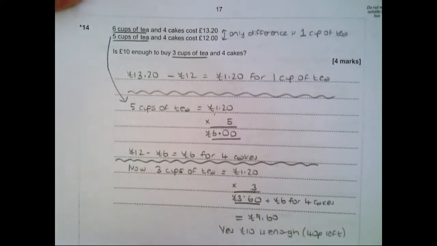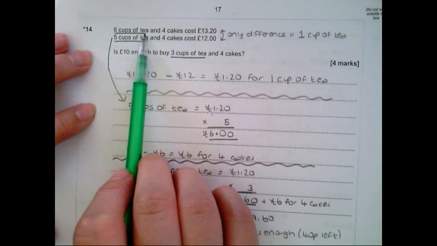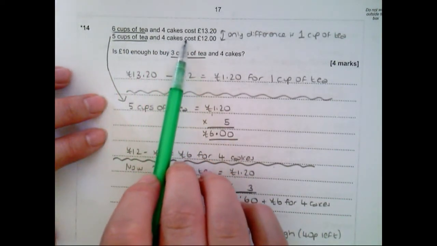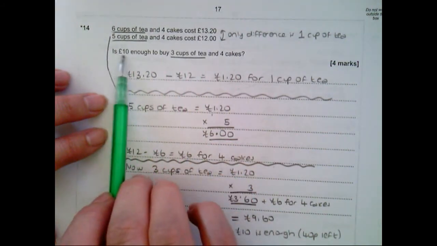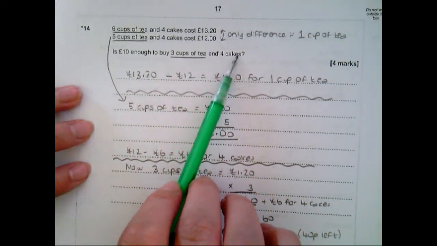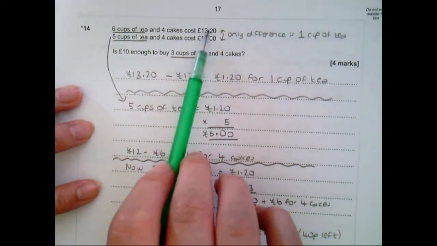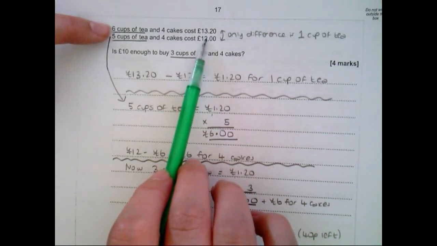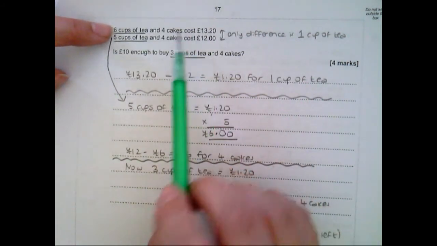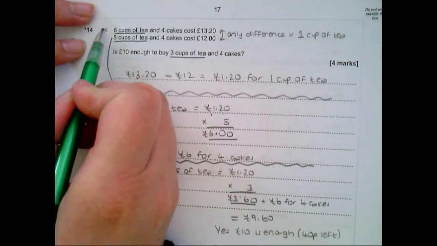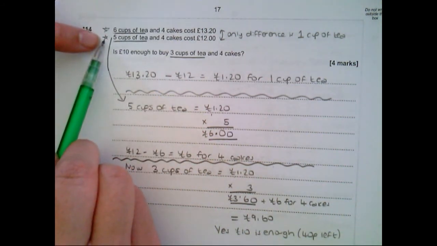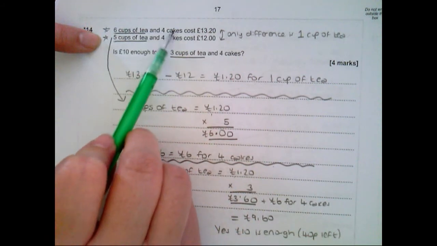Right, question 14. 6 cups of tea and 4 cakes cost £13.20, 5 cups of tea and 4 cakes cost £12. Is £10 enough to buy 3 cups of tea and 4 cakes? So the only difference between these two, if you treat this like two separate people, is what the first person's bought and what the second person has bought. They've bought the same amount of cakes.